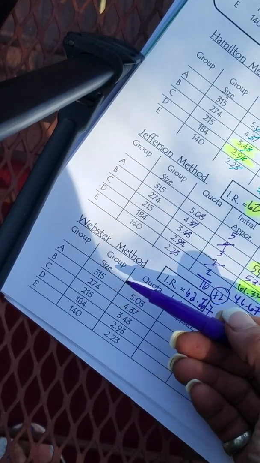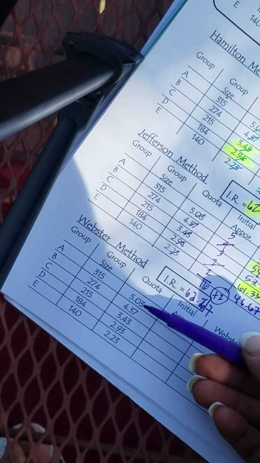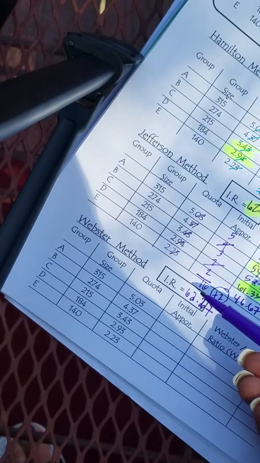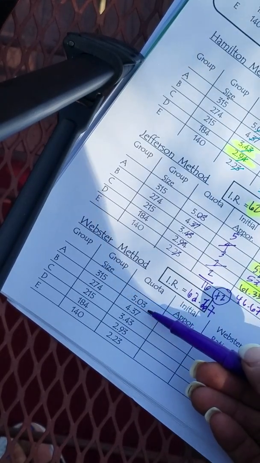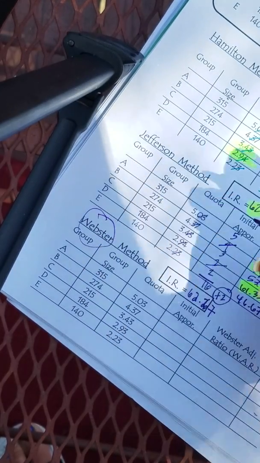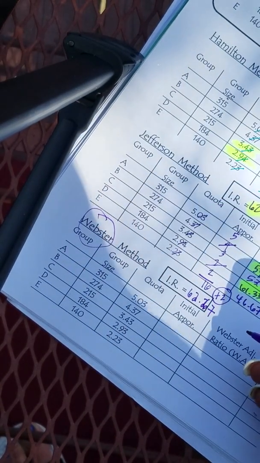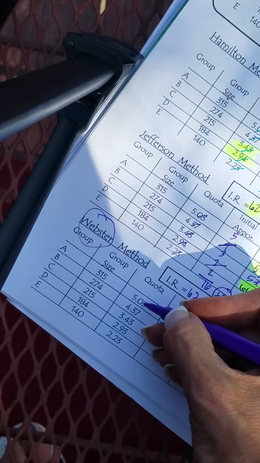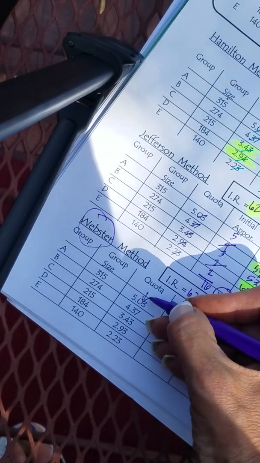And he gets his quotas the same way, which is the class size divided by the ideal ratio. But what he does to the quotas to get the initial apportionment is a little bit different. Remember I said Webster, as in webs, and spider webs are round. So he rounds. So we look at these digits here.